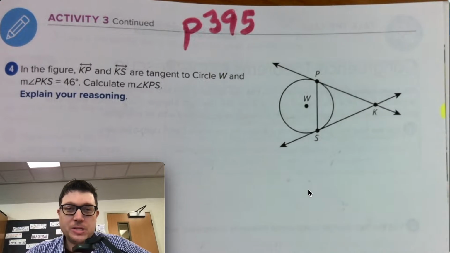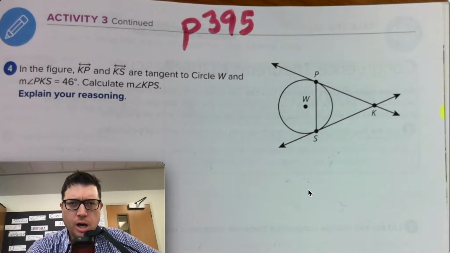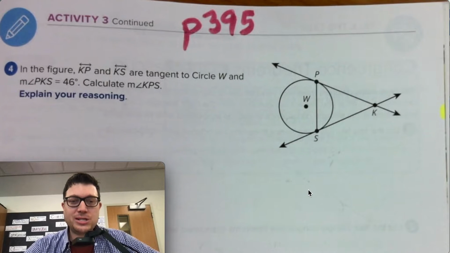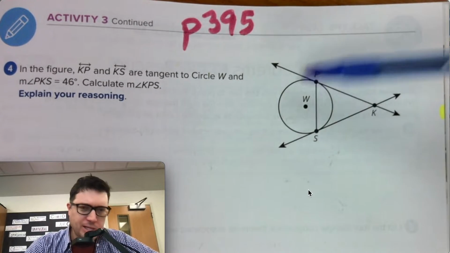What's up, everybody? Welcome. This is page 395, and we are talking about tangent segments, and tangent segments are congruent. We have the first example that we're going to work on.